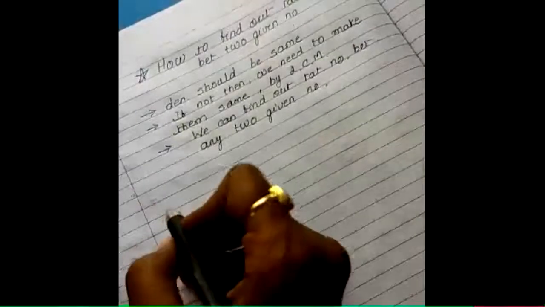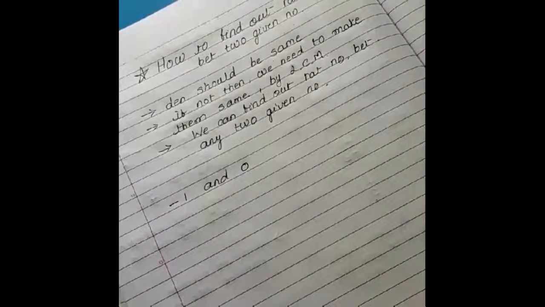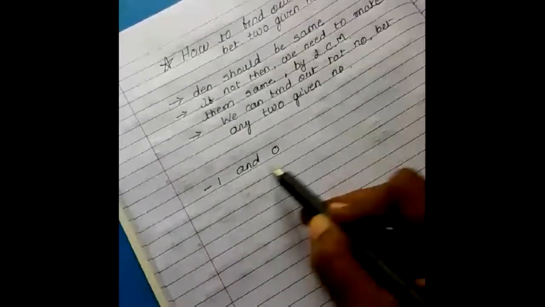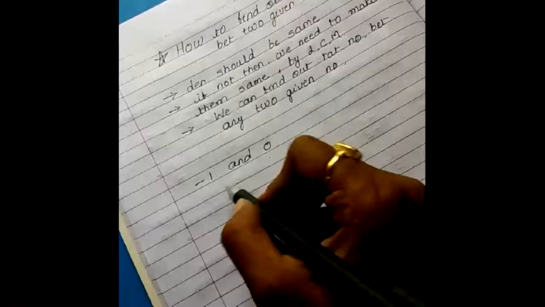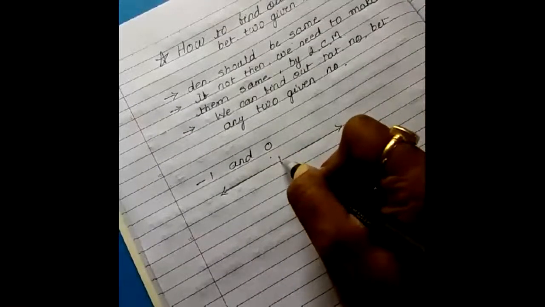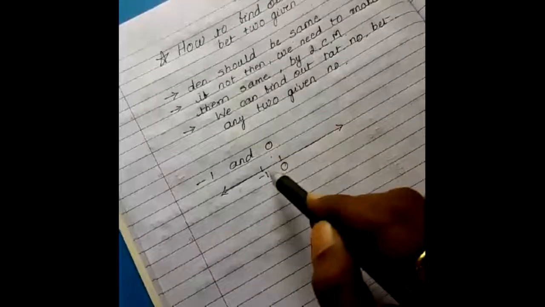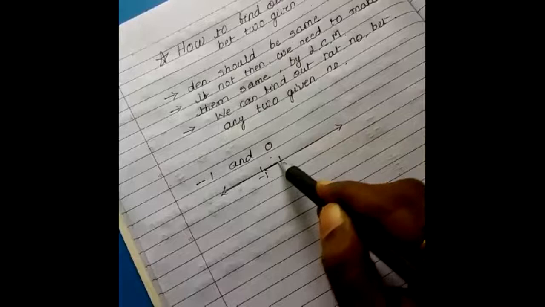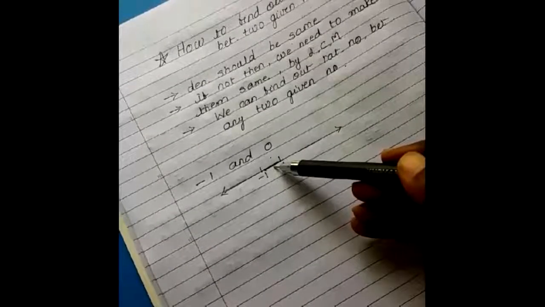Of -1 and 0. So let's say that we need to find out rational numbers between these two. Now see, if you look at the number line, you can see that this is 0 and this is -1. Here, these are the rational numbers we need to find out. So which rational number would fall here?